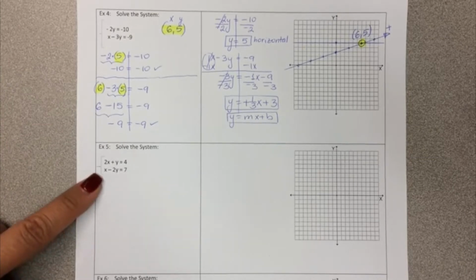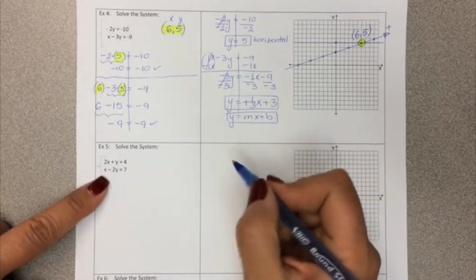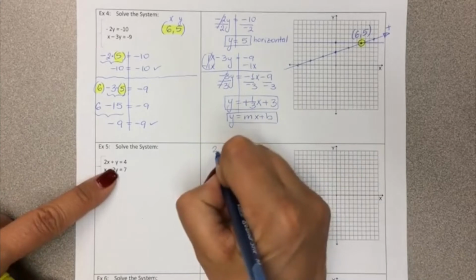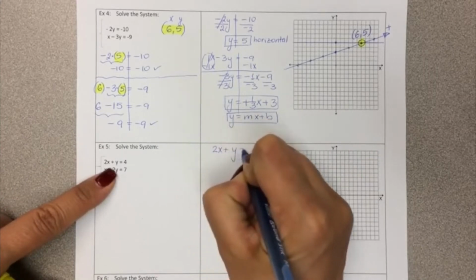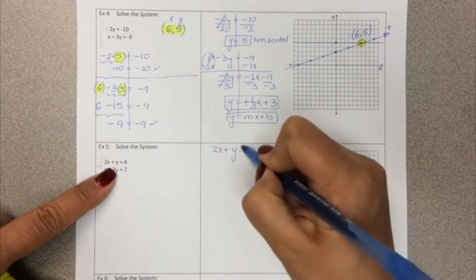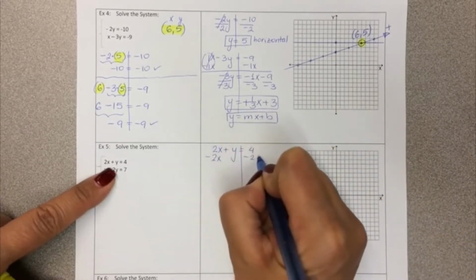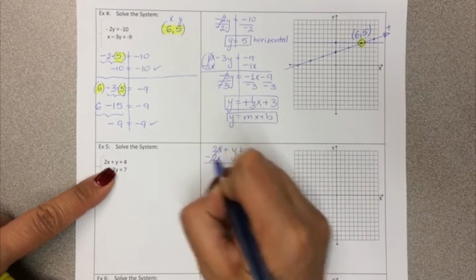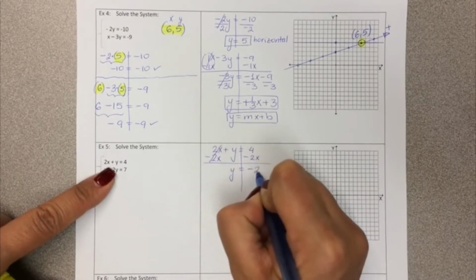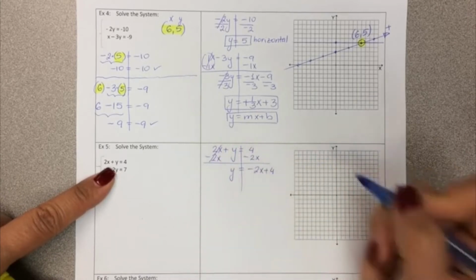More details. Example number 5 has 2x plus y equals 4, original first equation in standard form. Subtract the 2x, and the y will be negative 2x plus 4.